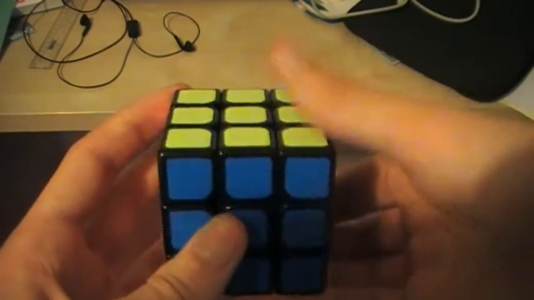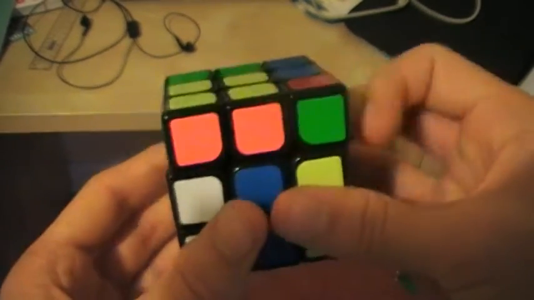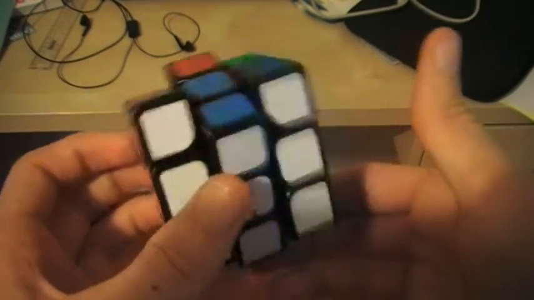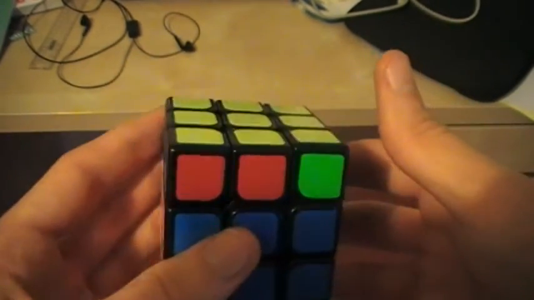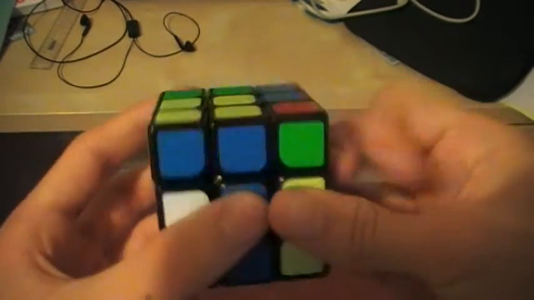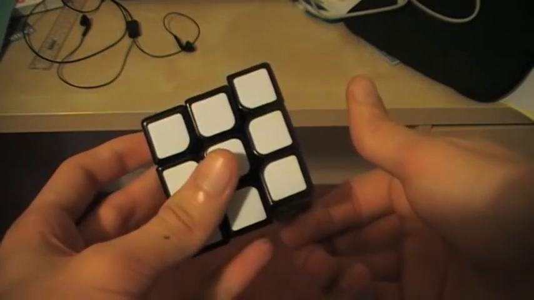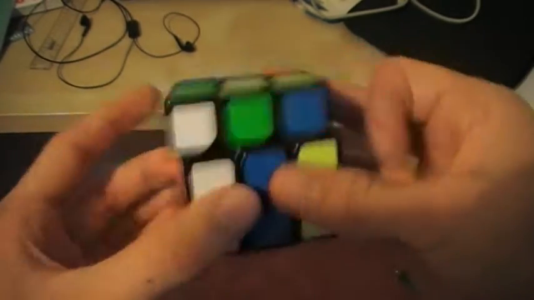First one is standard R' U L' U2 R U' R' U2 R L. Now you need to actually execute the last L a bit differently. I execute it as R wide, pushing up with my left little finger.